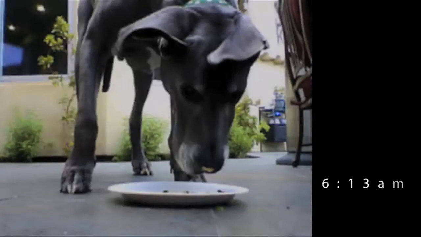At 6 we let my dog out. He finished off the plate, and that was it. Not too exciting, but at least we found out what was in our backyard.